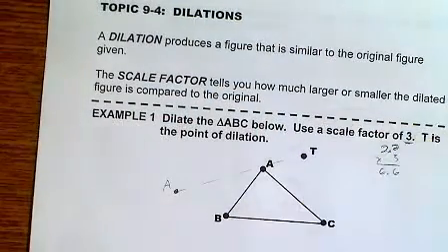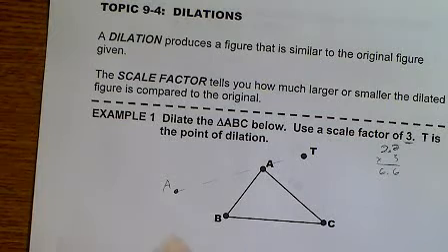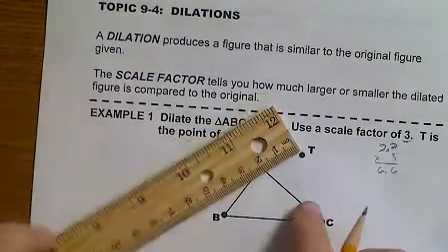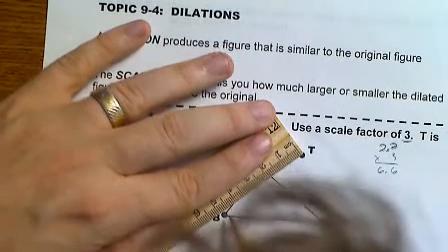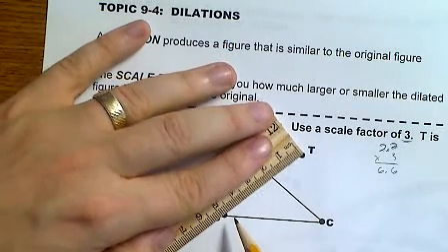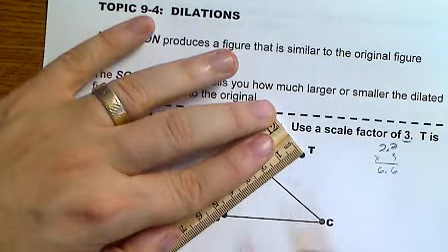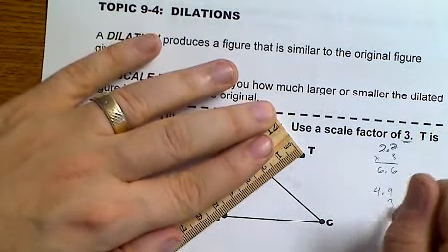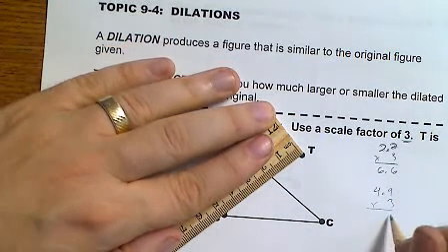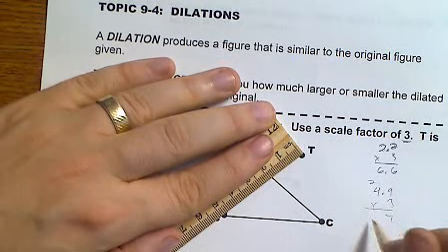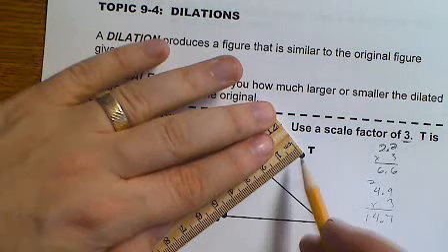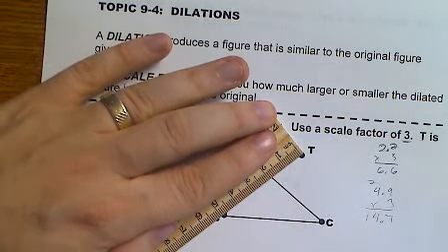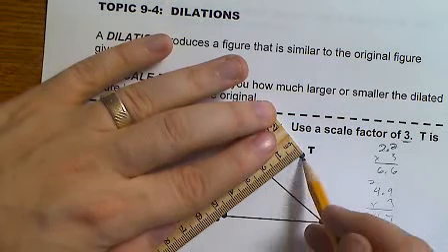Now from A to B, I measure it from center to center at 4.9. So if I do that times 3, I get 14.7. So I'm going to go to 14.7. I'm going to put B, and I'm just going to draw a dashed line.